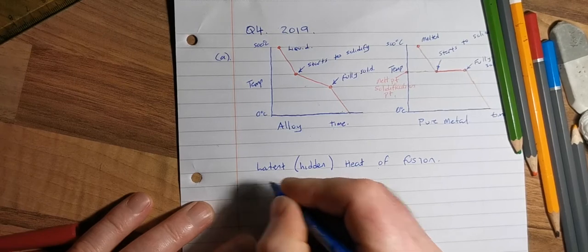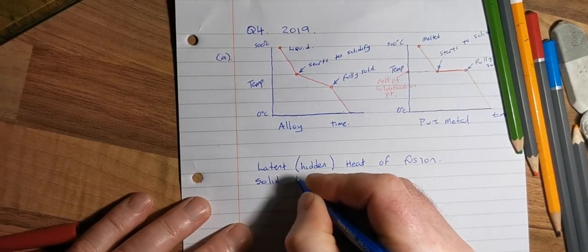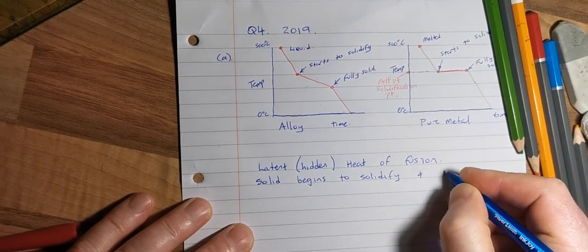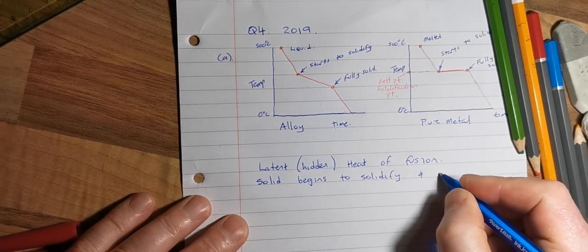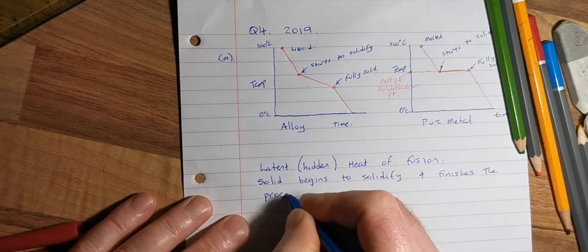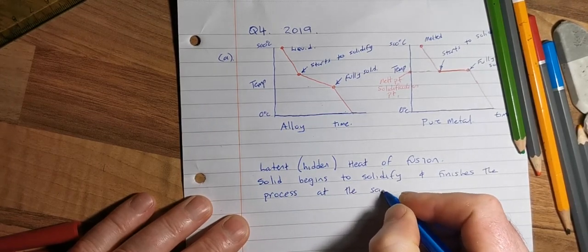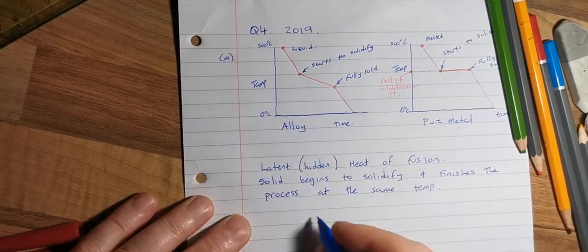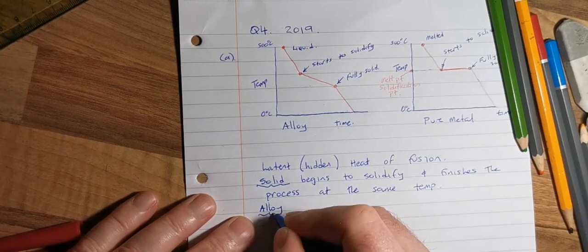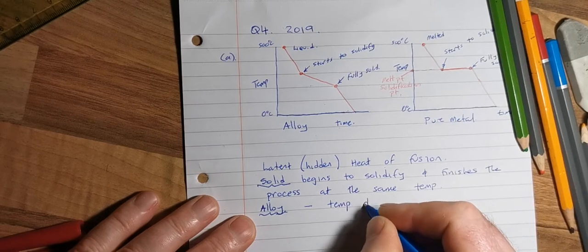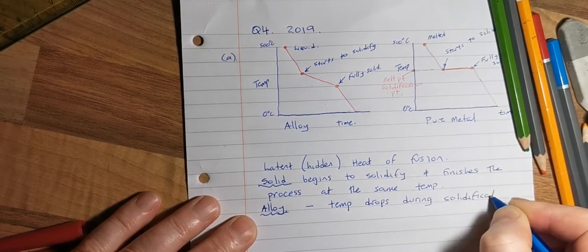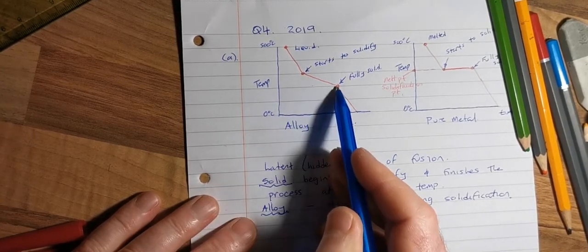So for the pure metal, it begins to solidify and finishes the process at the same temperature. Whereas for an alloy, the temperature drops during solidification. So you can see there lower temperature there as it's happening.